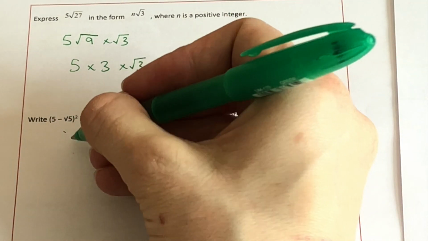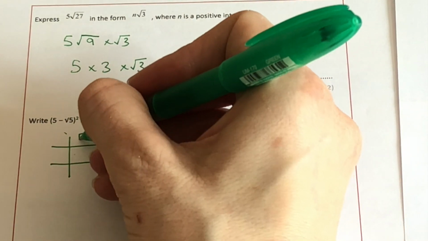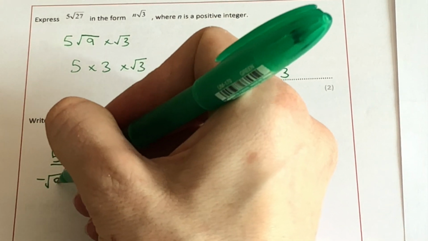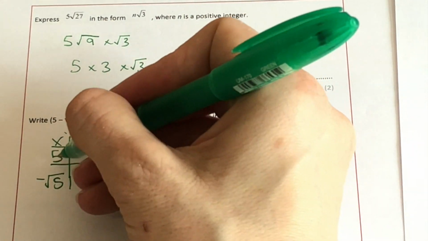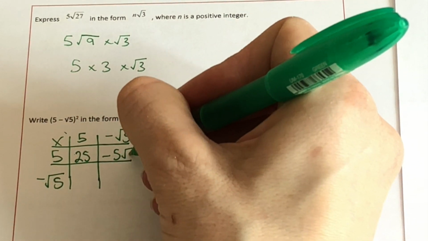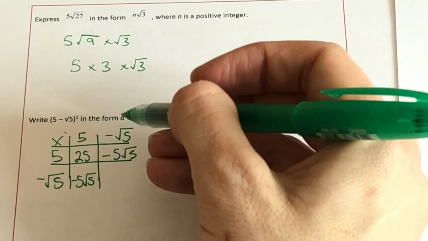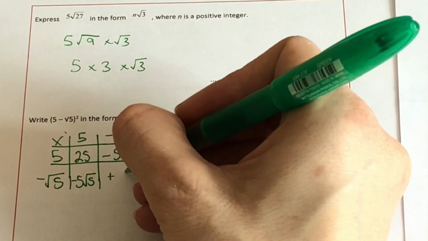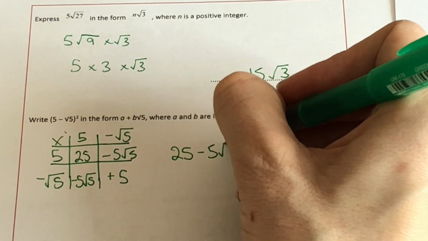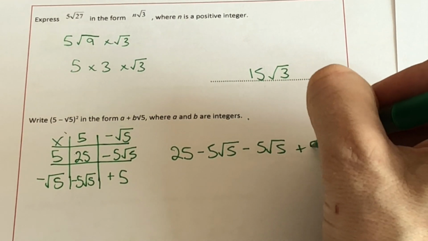So, draw out your grid. You know that squared means times by itself, which makes it quadratic. So I get 5 minus root 5, 5 minus root 5. So 5 times 5 is 25, minus 5 root 5, minus 5 root 5, minus times a minus is a plus, root 5 times root 5 is 5. So write them out, 25 minus 5 root 5, minus 5 root 5, add 5.